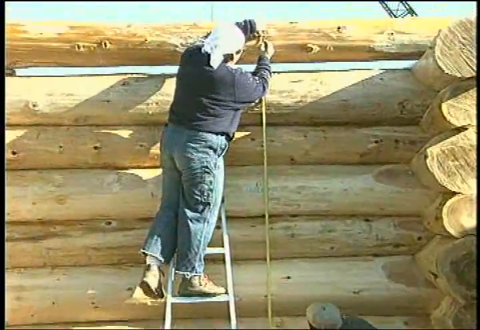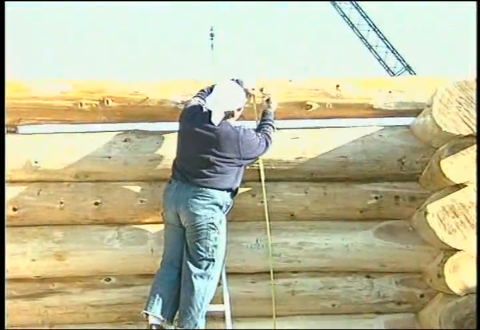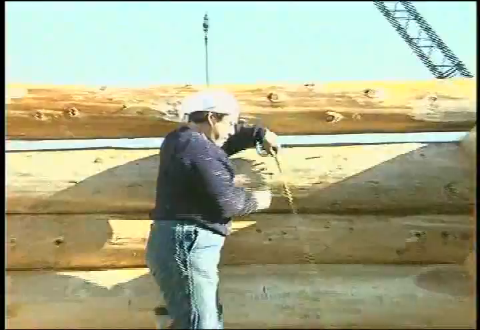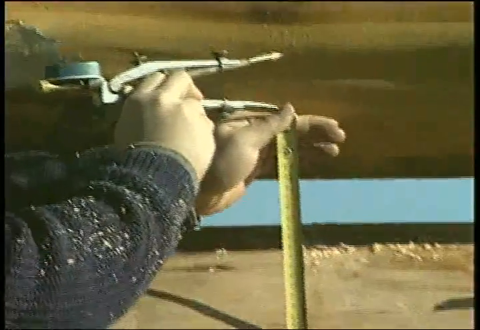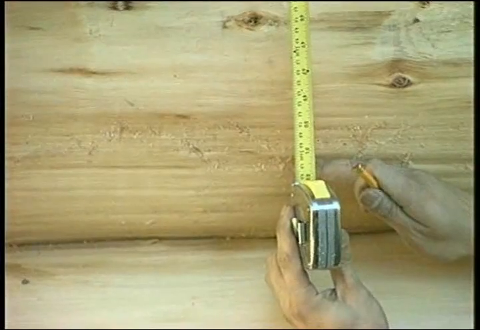Measure up from the bottom of the sill log to locate the top cut of the window. Add the scribe width to the combined window height and settling allowance, and use this to determine the optimum window location.